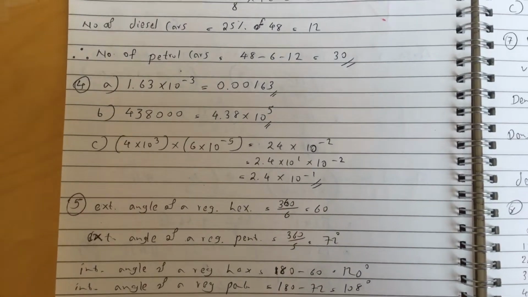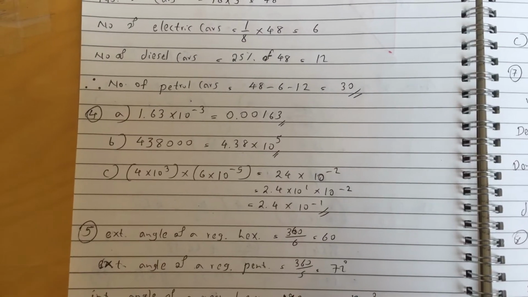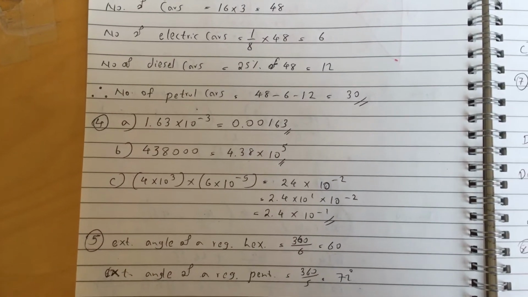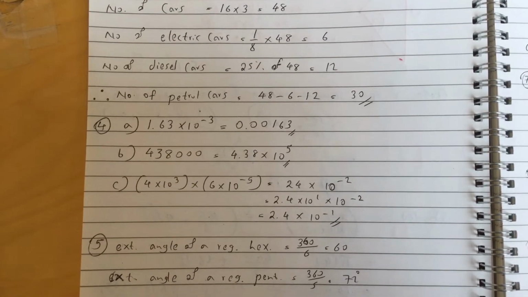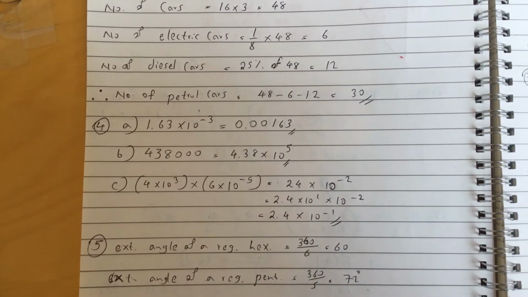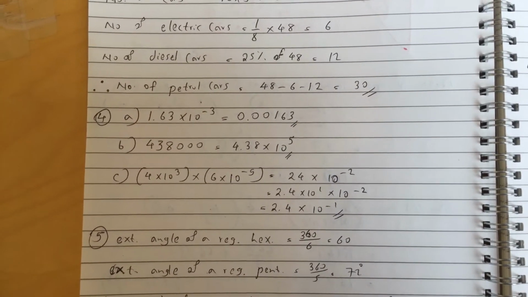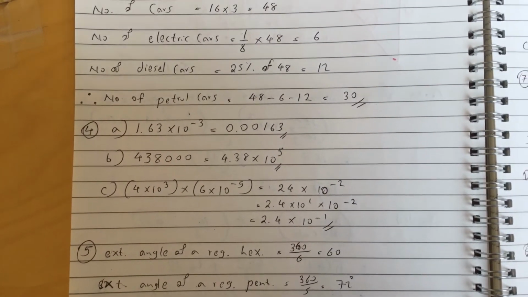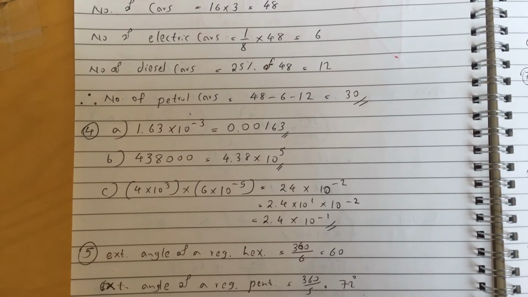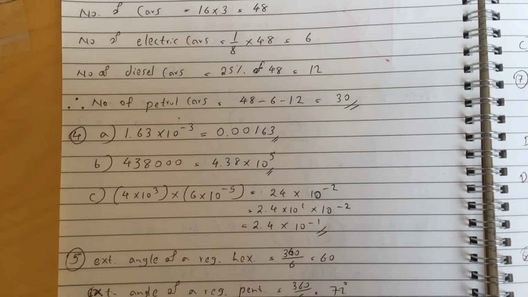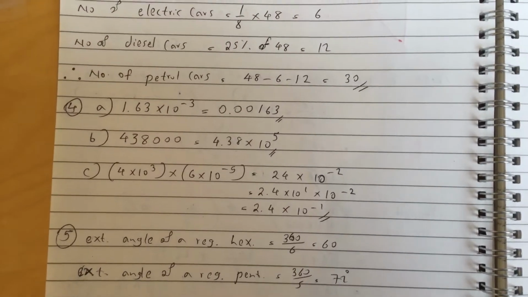Question 4. So 1.63 times 10 to the minus 3 is 0.00163. 438,000 will be 4.38 times 10 to the 5. So 4 times 10 to the 3 times 6 times 10 to the minus 5. So what I did is I multiplied 4 and the 6 to give it 24. And 10 to the 3 times 10 to the minus 5 is 10 to the minus 2. And then I broke 24 into 2.4 times 10 to the 1, which is 2.4 times 10 to the minus 1.